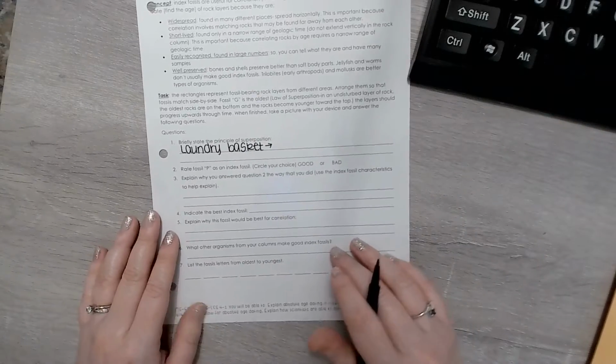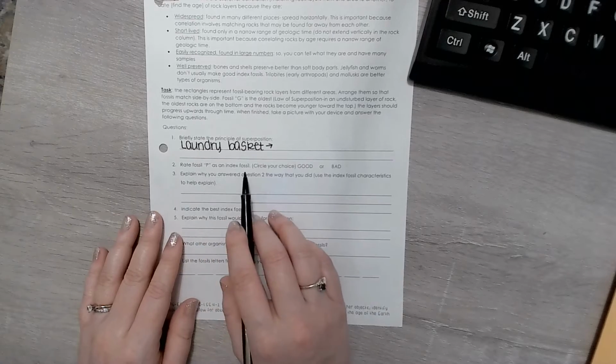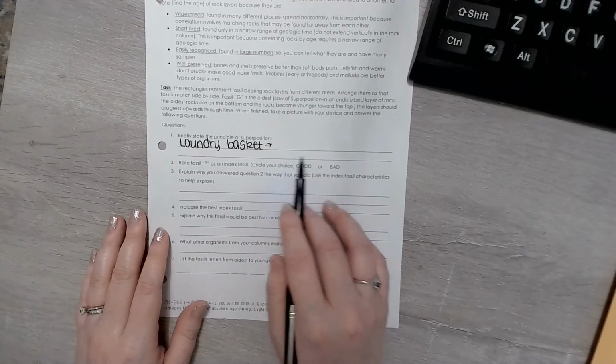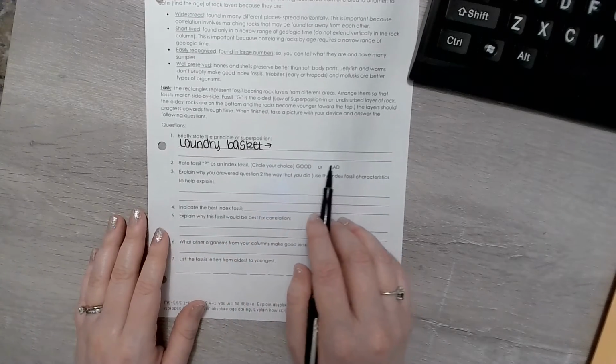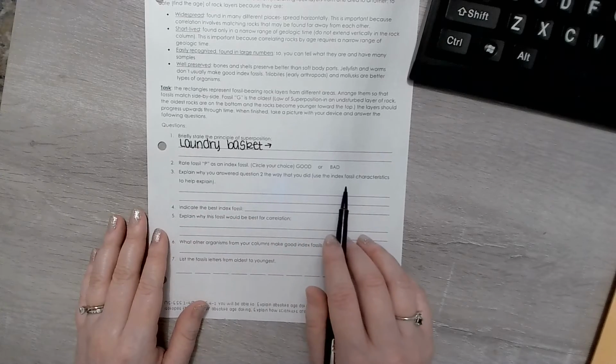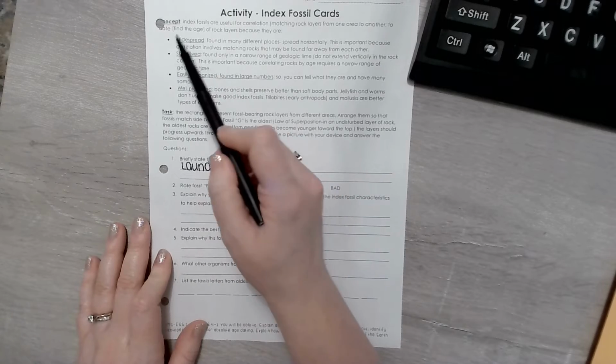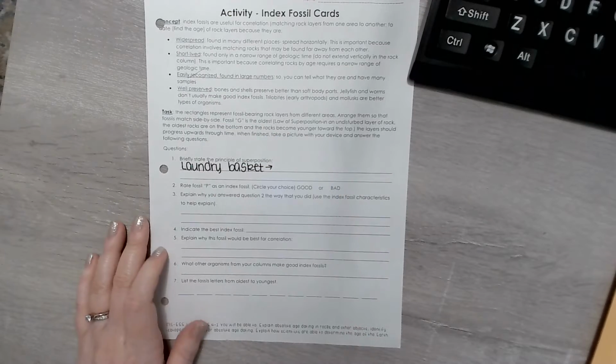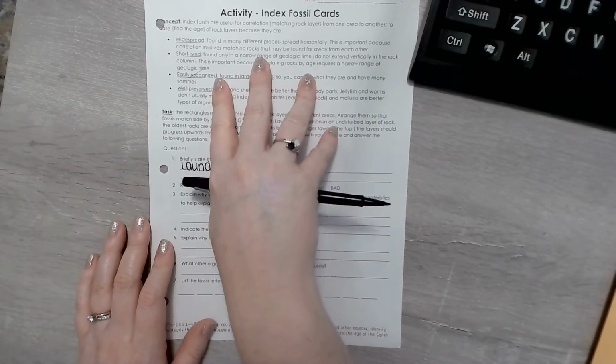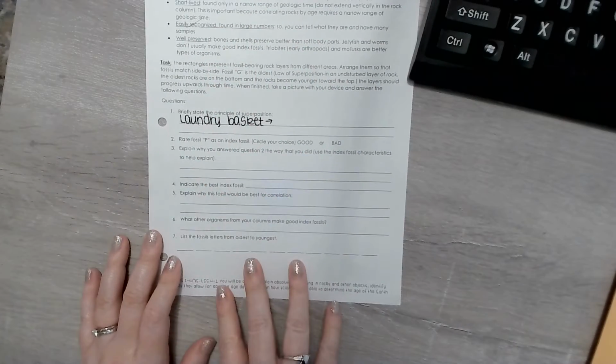Rate fossil P as an index fossil. Circle your choice. Is it good? Is it bad? And explain why you chose what you did for number 2, understanding that you're going to refer back to these expectations of an index fossil, and so on.